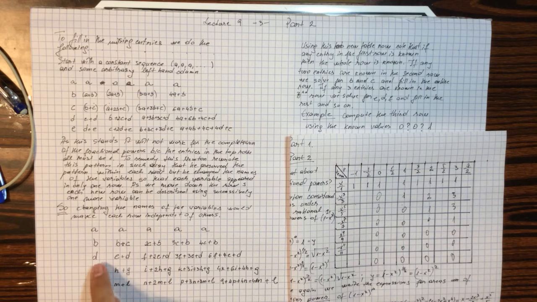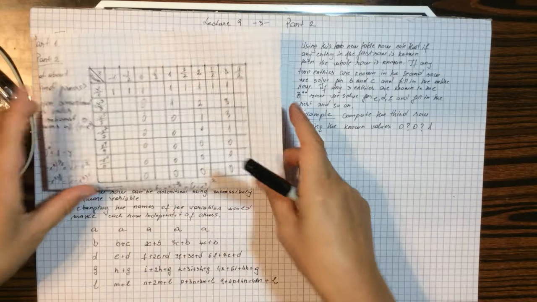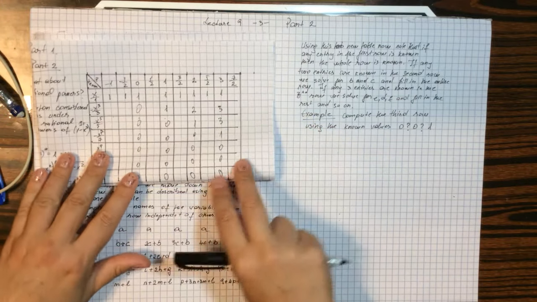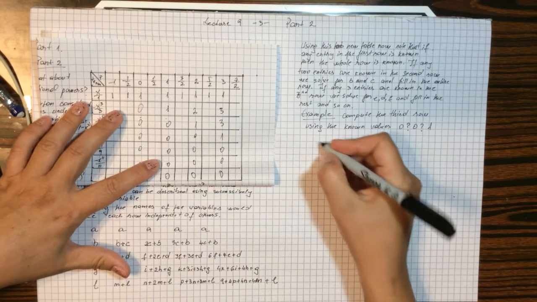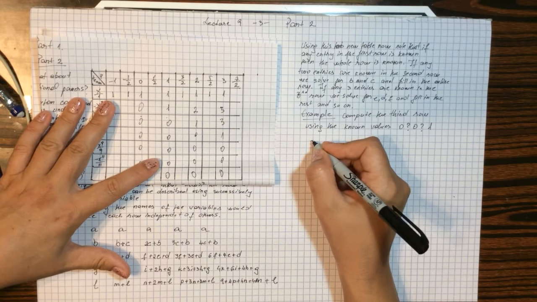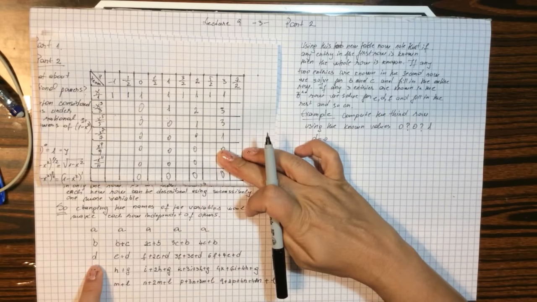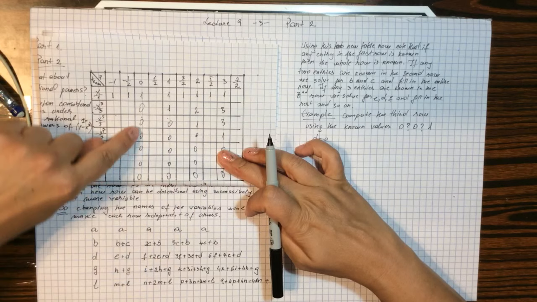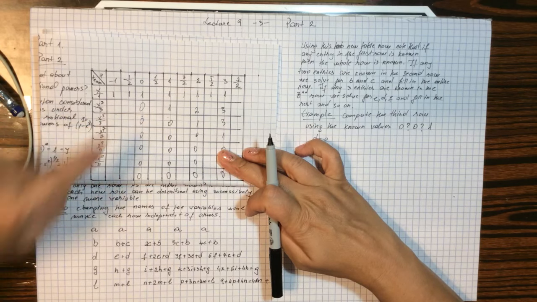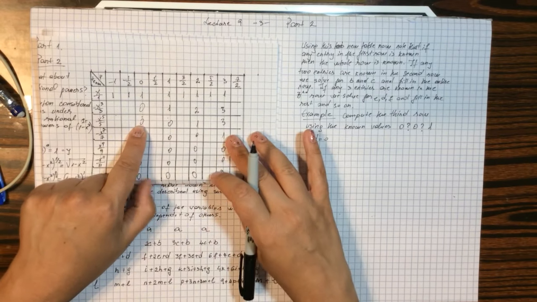So 0 will be my D here. So D will be equal to 0. Third row, first entry, I'm calling that D.